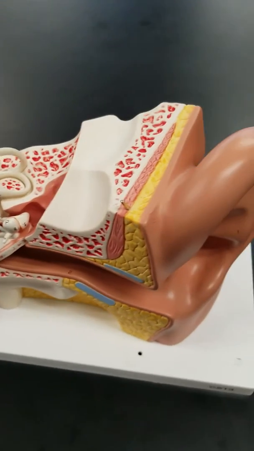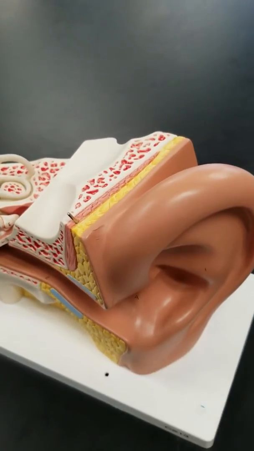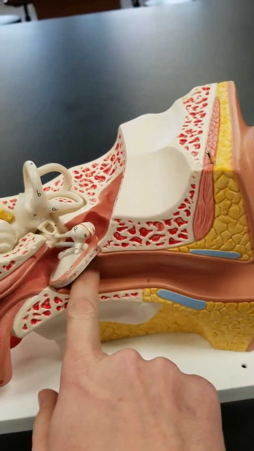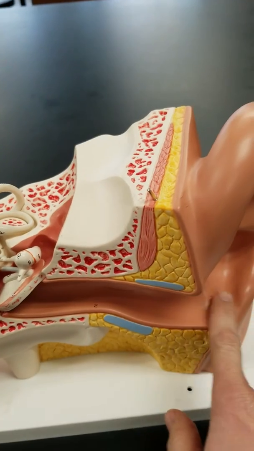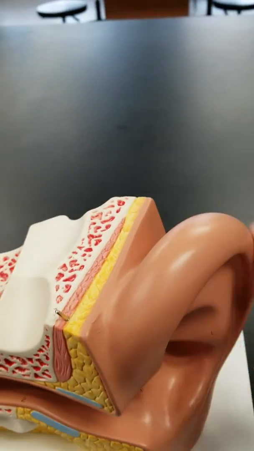All right, here's the video of the ear. Over here, the external ear is referred to as the pinna or the auricle. Here you have the external auditory meatus, which comprises the external ear. So the external ear is the external auditory meatus and the pinna.